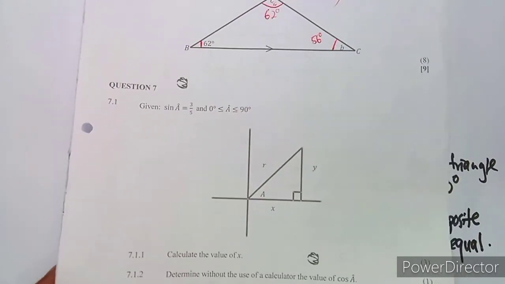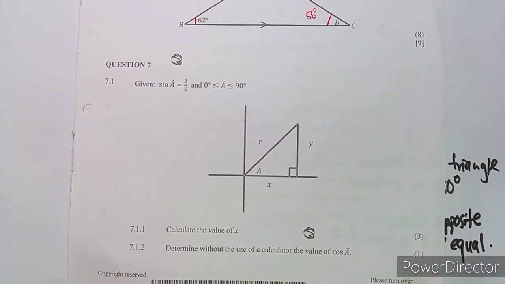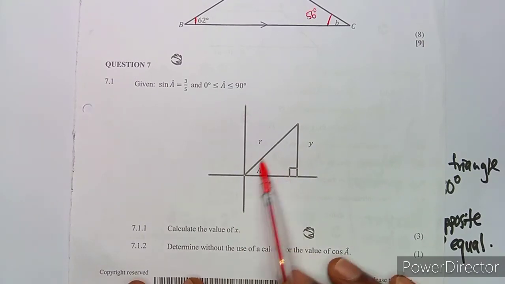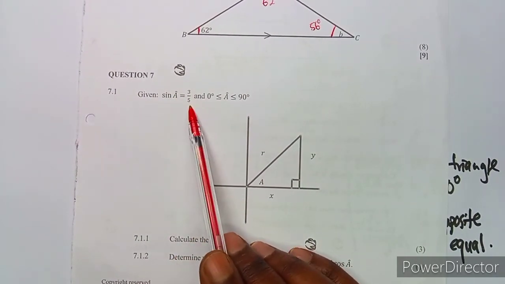All right, then on question 7, so that was 9 marks on question 6, and on question 7 we are given a quadrant. They drew a quadrant for us. Then we are given that sine A is equal to 3/5.